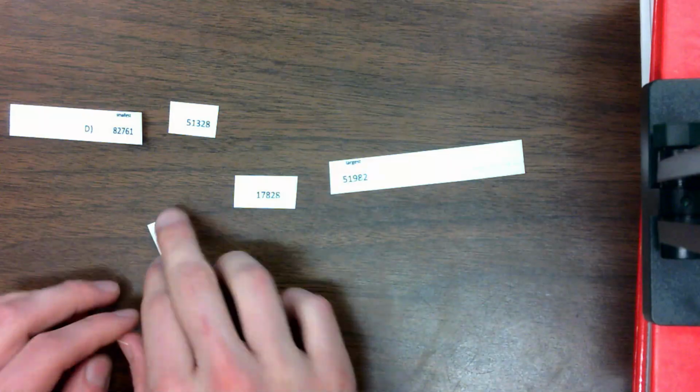So the first thing they want to look for is, do these have a different number of digits, which I still don't have an example of. So let me get one more to add to the group. For example, we have these 5 numbers. We're going to order them from least to greatest.